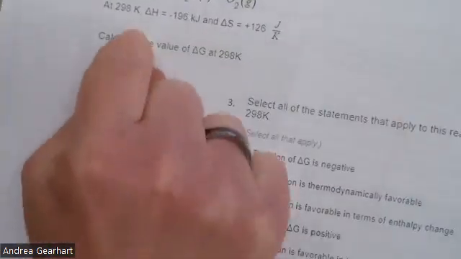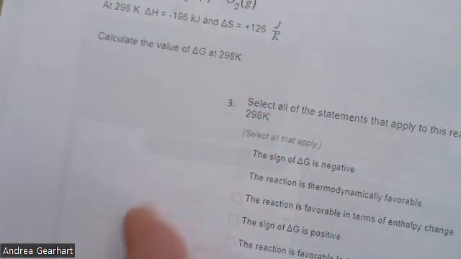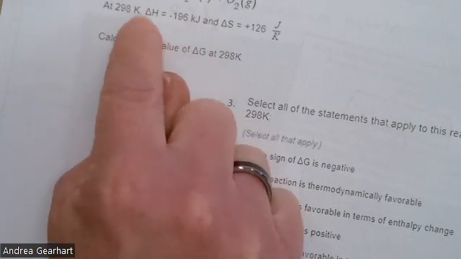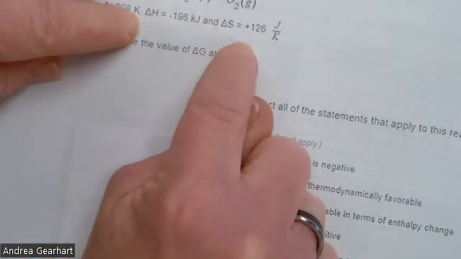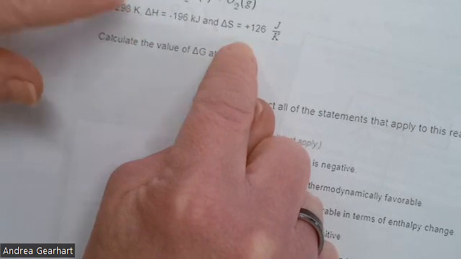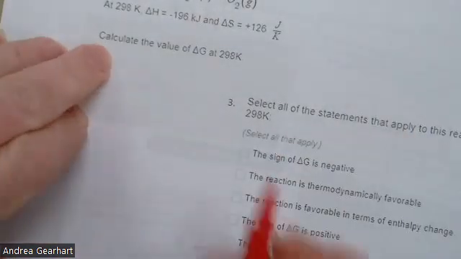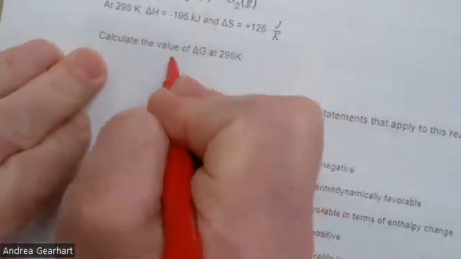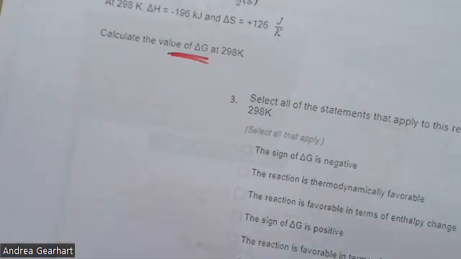All right, so if we take a look at this reaction. Brendan, what does it mean if delta H is negative? Exothermic. Great. Delta S is positive? Yeah, we're increasing positional probability, the number of microstates. Yeah, very good. Well, we should definitely have a negative delta G, but let's find it.